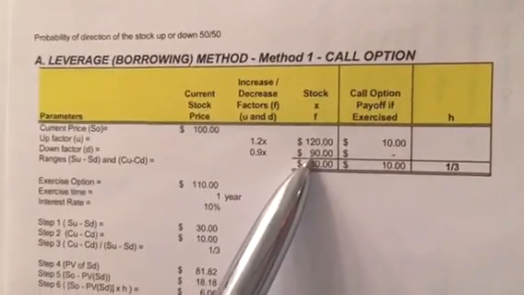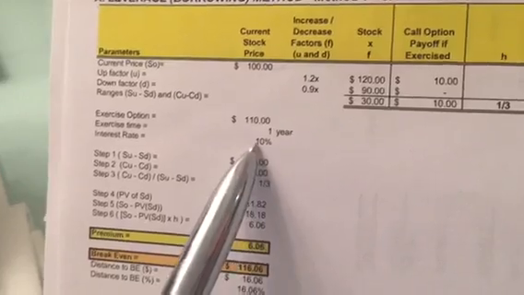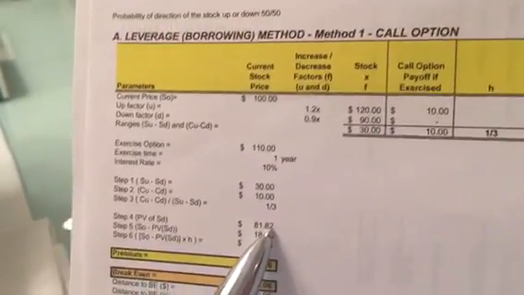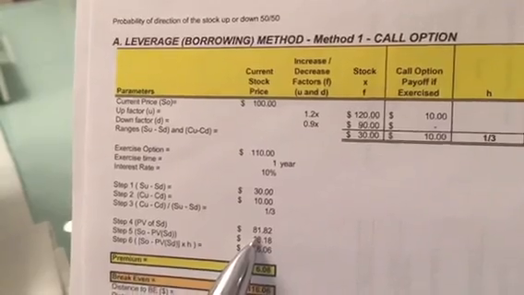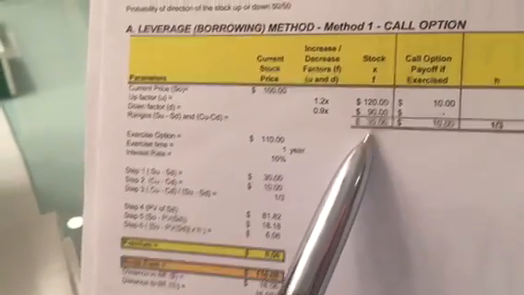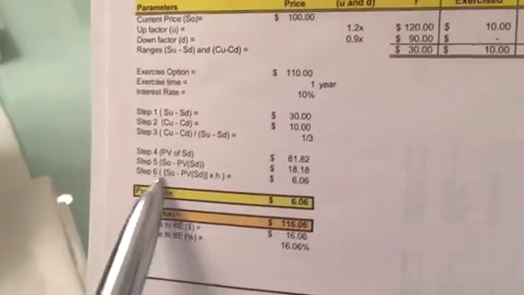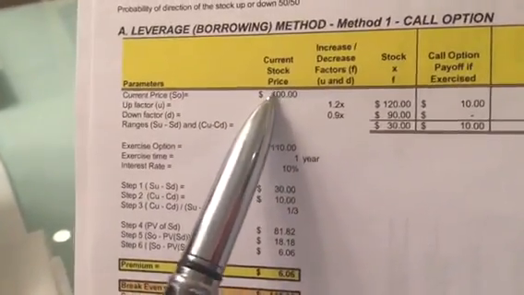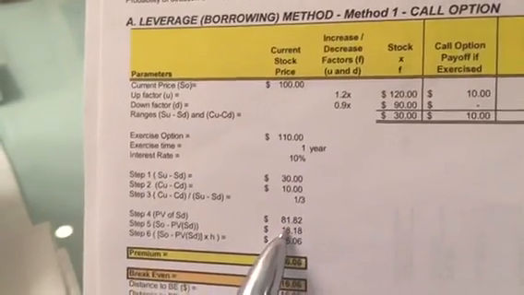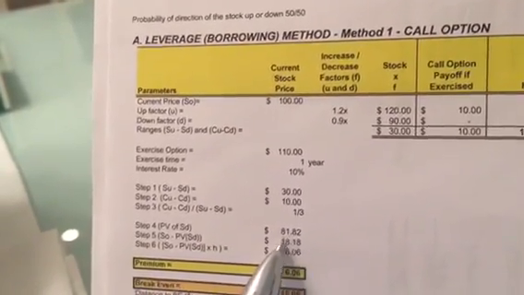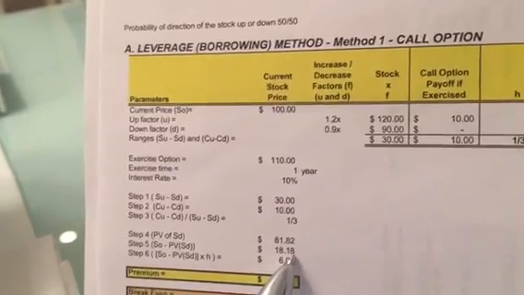So the present value of 90 using 10% in 1 year from now is 81.82. That represents the present value today. What do you have to borrow today to get 90 a year from now? Step 5 is to take the $100 today minus the present value of the future strike. So that's 18.18.